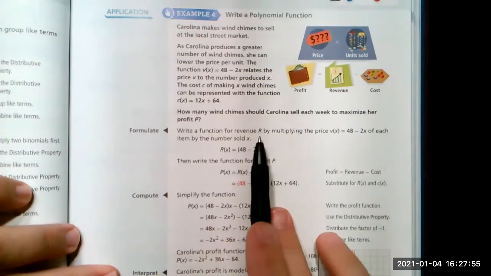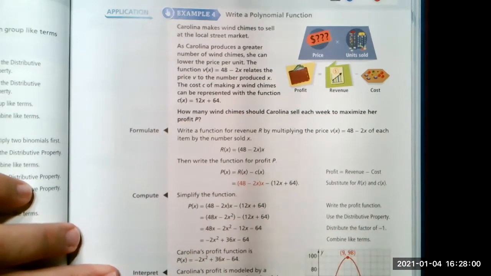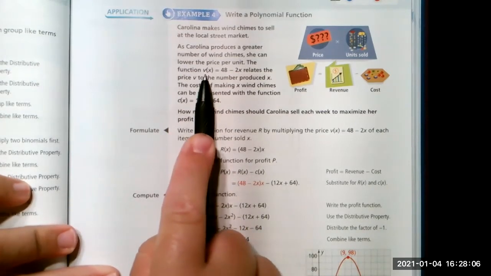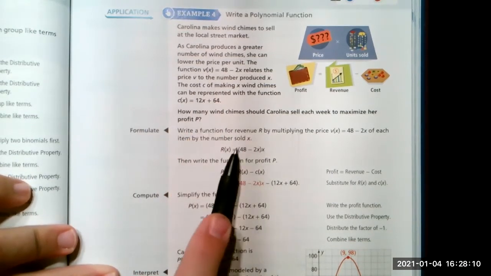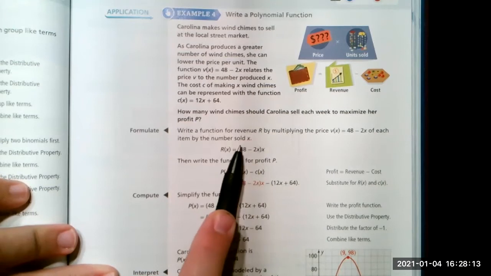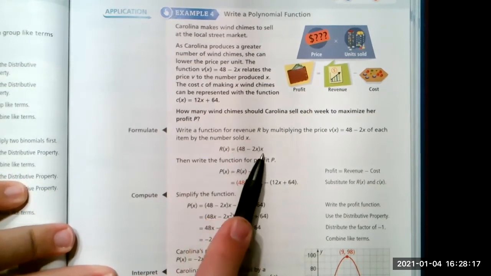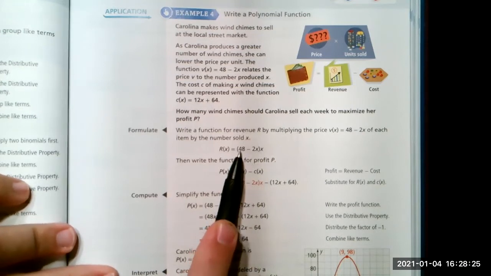So write a function for revenue R by multiplying the price V of X of each number by X. So again, that's just the number of chimes that you're selling. So that's where they're getting R of X. They're just taking the function V of X that they give you in the problem and they multiply it by X. Because if this function 48 minus 2X is going to give me that revenue that I'm going to create, well, that second X is just telling me I'm selling this amount of wind chimes. I need to know how many wind chimes I'm selling in order to figure out what that revenue is going to be.